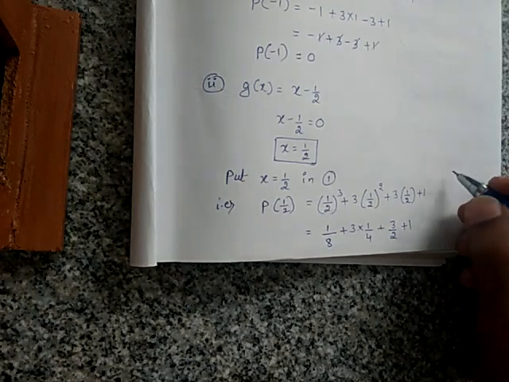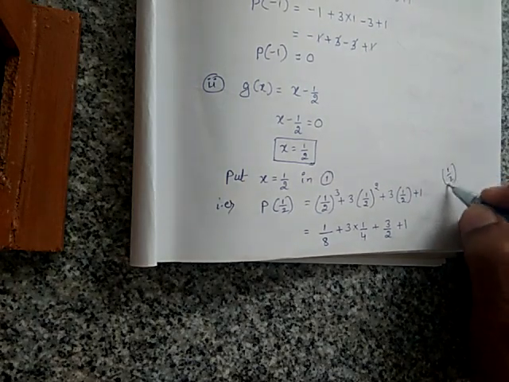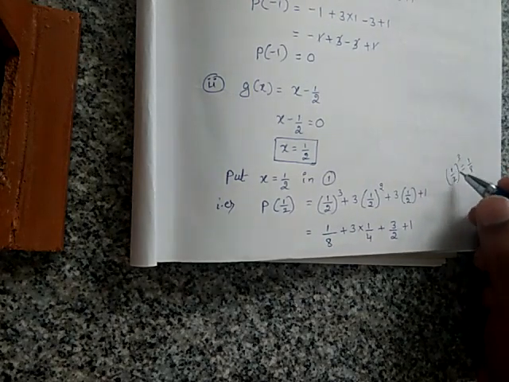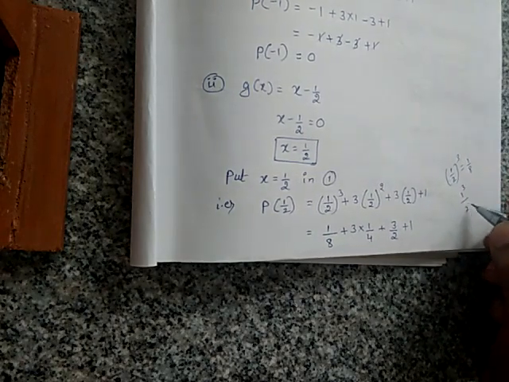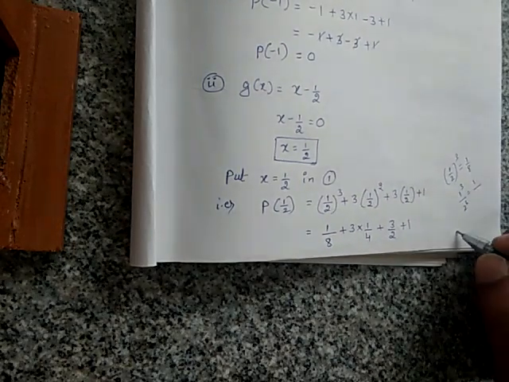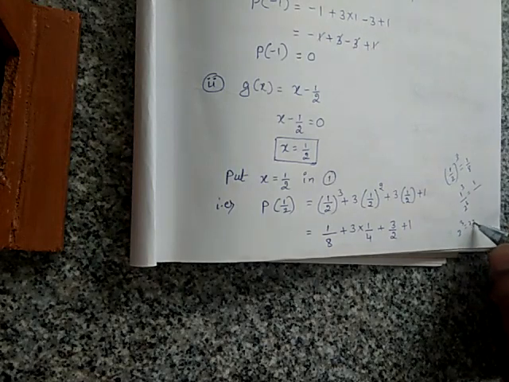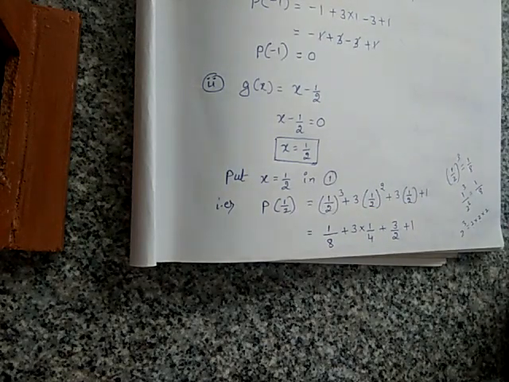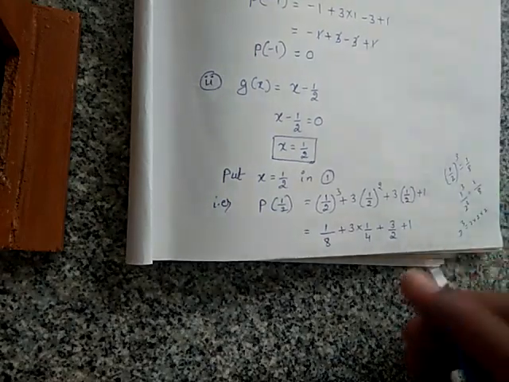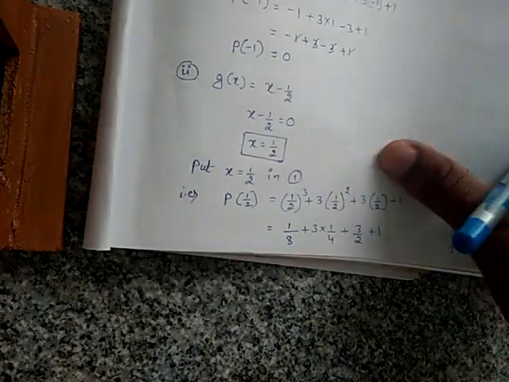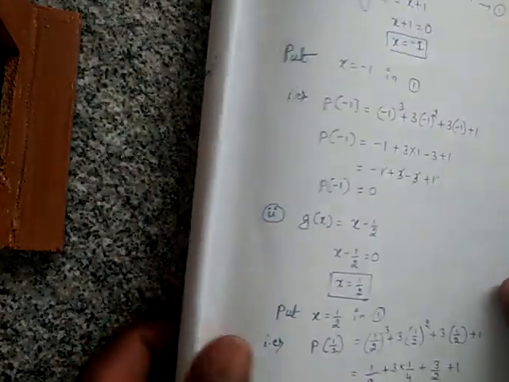Okay, so how did you get this? 1 by 2 whole cube is 1 by 8, because this can be written as 1 cube divided by 2 cube. 1 cube means 1 into 1 into 1, that is 1. 2 cube means 2 into 2 into 2: 2 twos are 4, 4 twos are 8. That 8 I have written here. So this can be written as 1 by 8 plus 3 by 4 plus 3 by 2 plus 1.